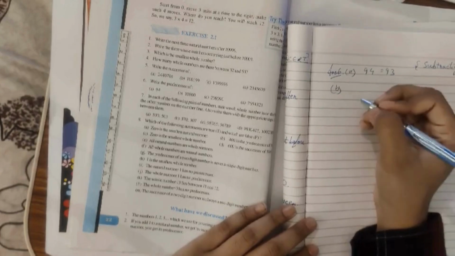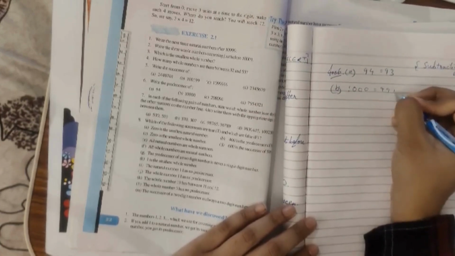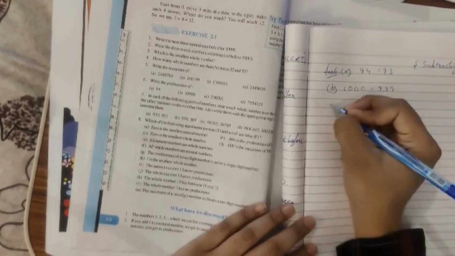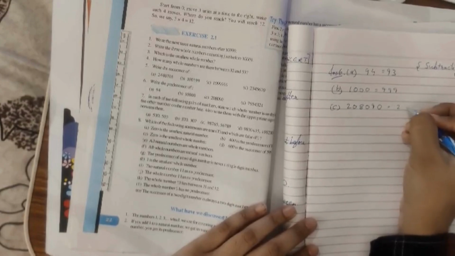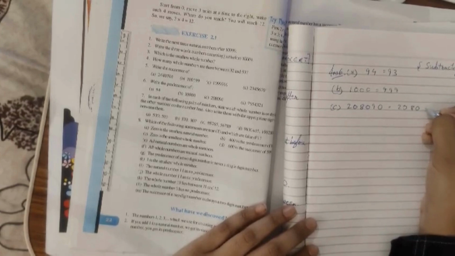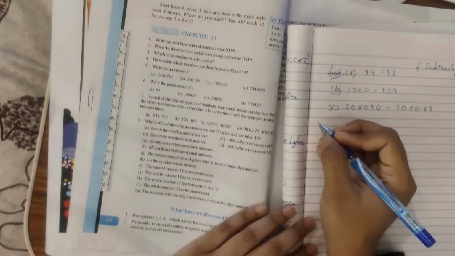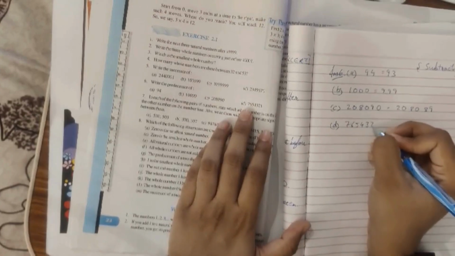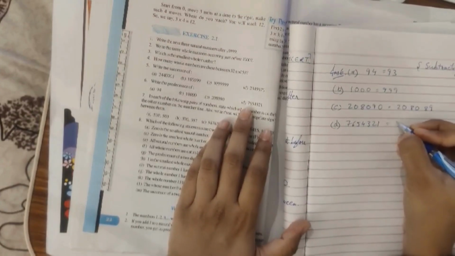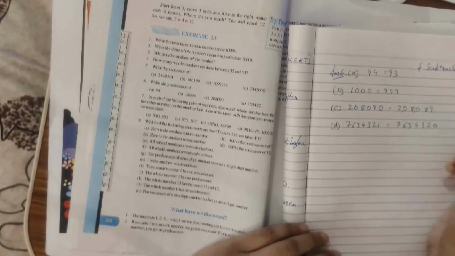Predecessor means the lesser number. Next, B, 1000, we know 999. C, 208090, answer will be 208089. D, 7654321, we will subtract 1. Answer will be 7654320. Now if you want, you can add the commas.